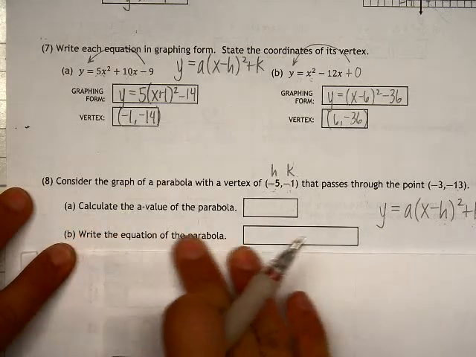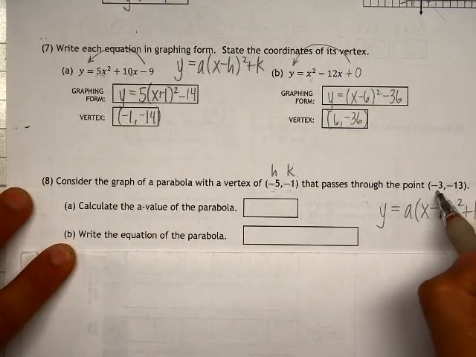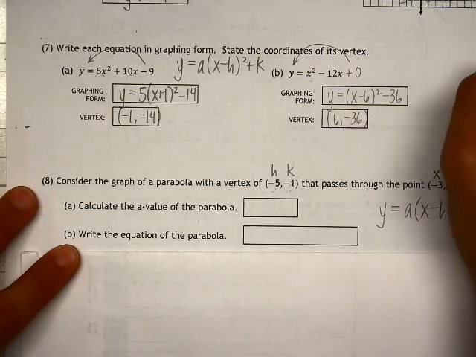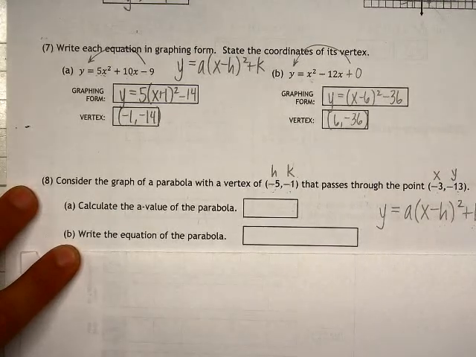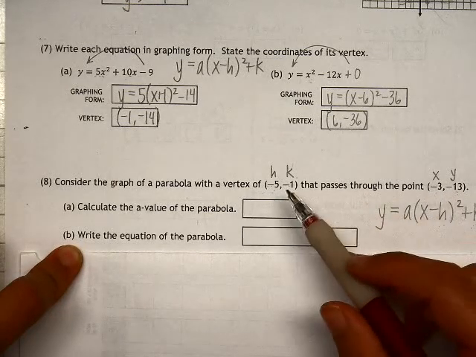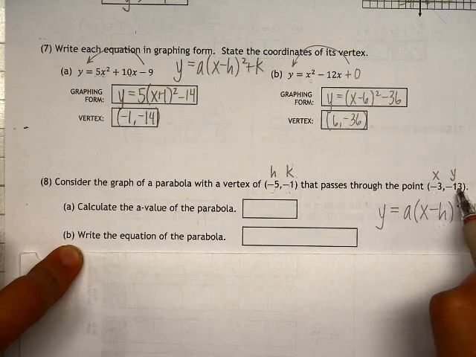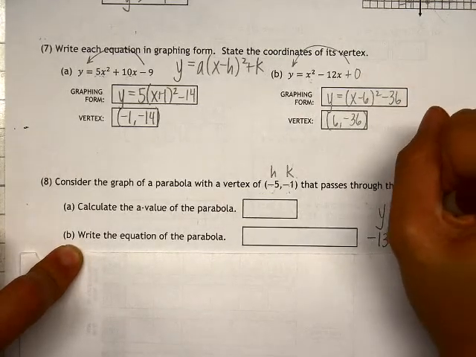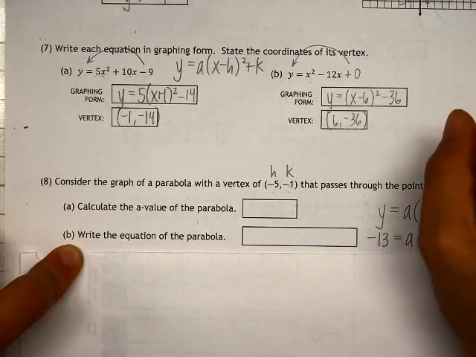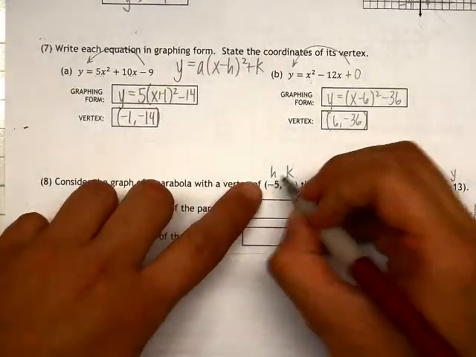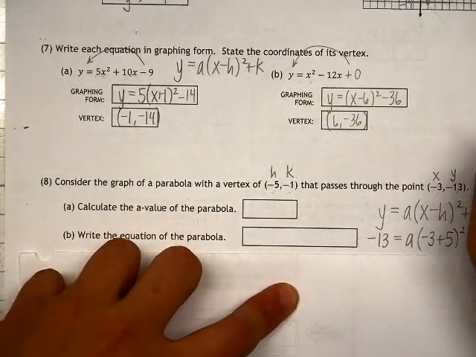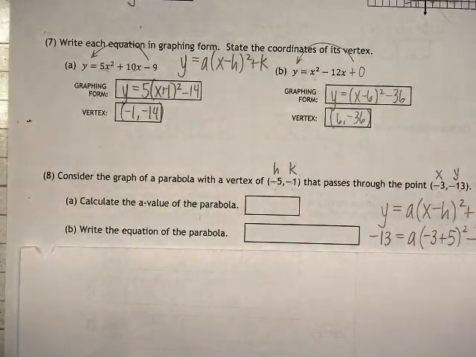Now, because we could also plug in some additional stuff, we can remember that the point they gave us is -3 and -13. A point always counts as the letters x and y, since those are indeed its coordinates. So if I take each of those parameters, that basically gives me a bunch of numbers that I can plug into the equation. I could plug in the y value as -13, so -13 equals a, since they didn't give me that, (x, that's -3, minus h, minus -5 would be +5)², and then minus k, plus k, that comes out to be -1.